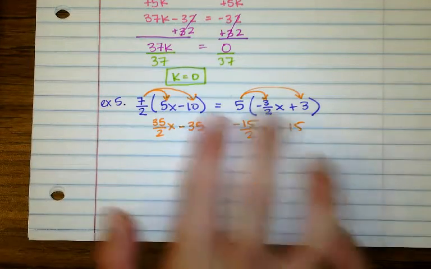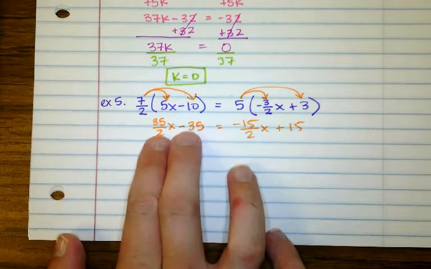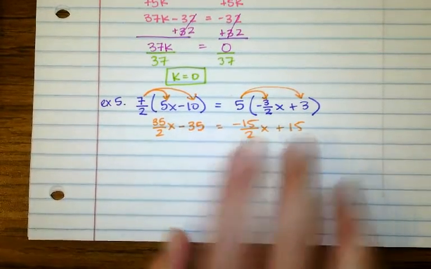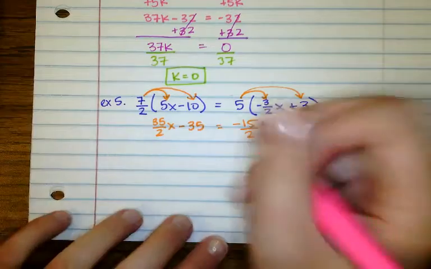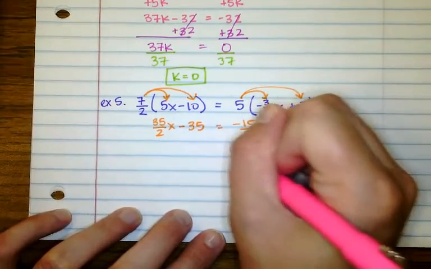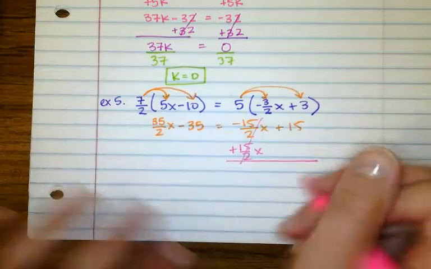Well, they're all on the left side, they're good. On the right side, they're good. But we do need to move some numbers, right? And variables. So let's go ahead and add 15/2 x over here to cancel that out. Okay? But we also have to add our 15/2 x over here.